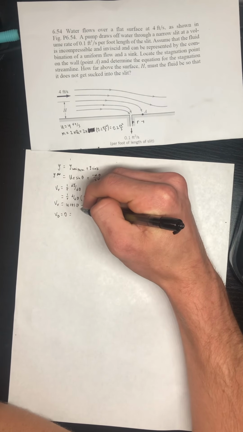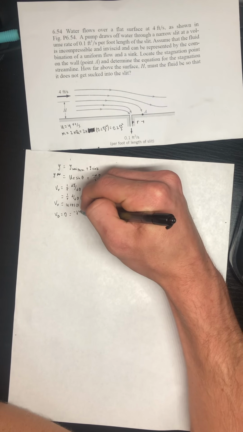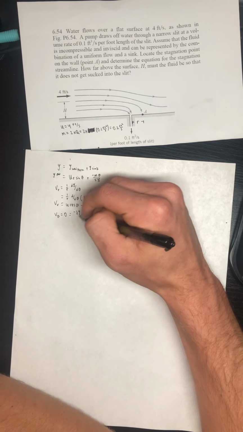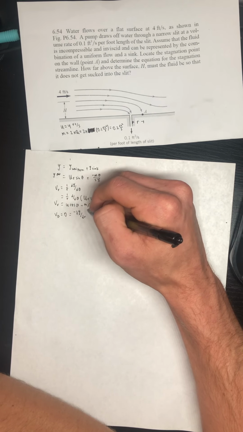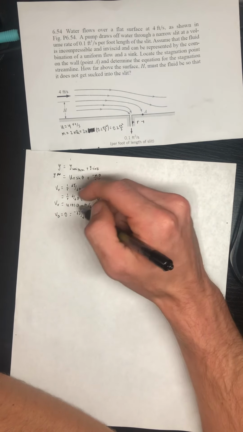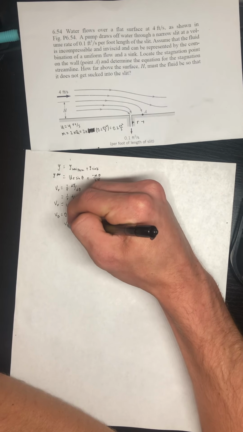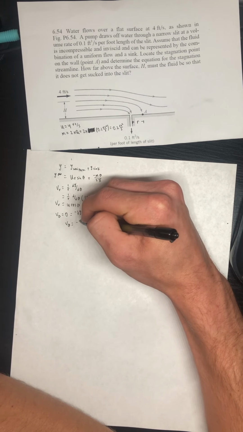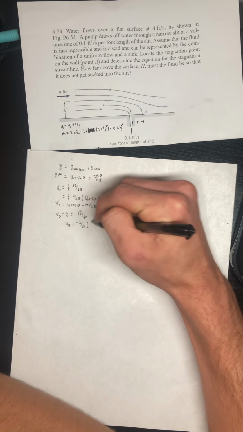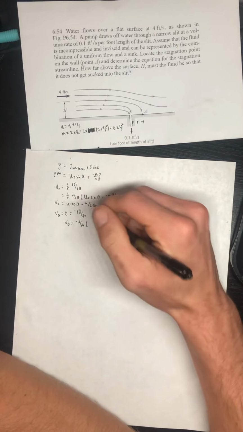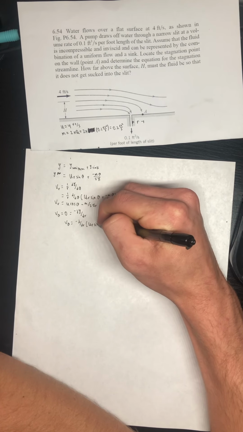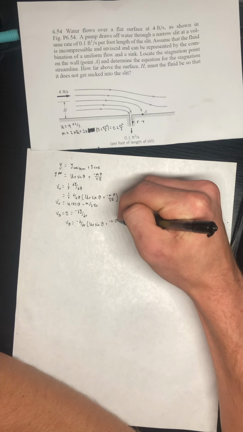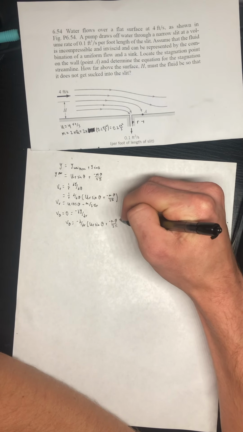So we can go ahead and work with that and still use our definitions to find some other stuff out. We'll say the negative derivative of psi with respect to R is equal to V theta, which is equal to 0. So we have V theta is equal to negative d/dr of psi, which is U R sine theta plus negative m theta over 2 pi.